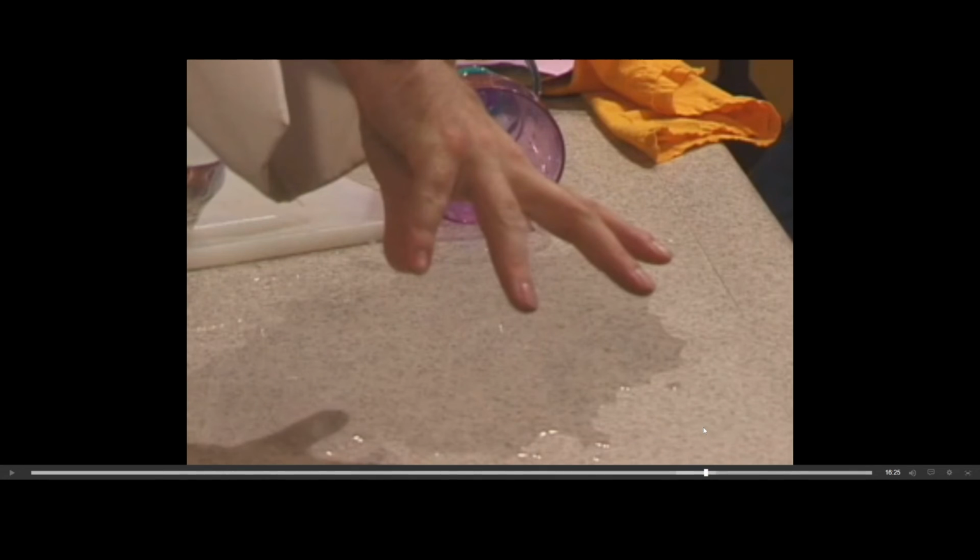So the liquid has no shape. It will take the shape of whatever thing we put it inside. Let's say if I put it in a cup, it will take the shape of a cup. If I spill it on the ground, it will just spill.